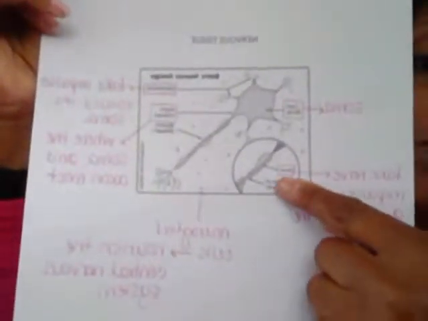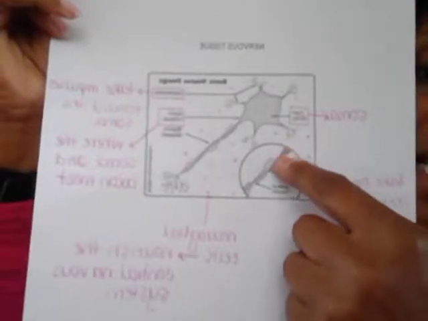While this long, thin tail that you see here, and if you look a little bit closer, in that very, very long thin tail, you'll see that fiber that's running down. That's the axon. Axon starts with A. It takes nerve impulses away from the cell body or the soma.